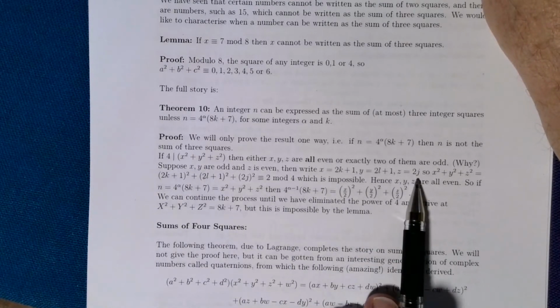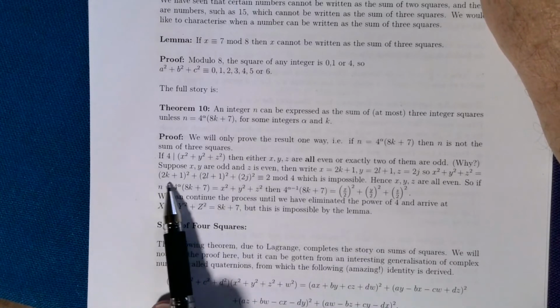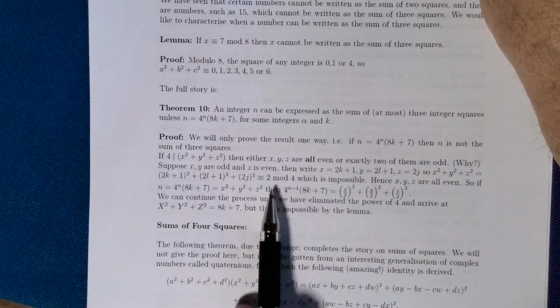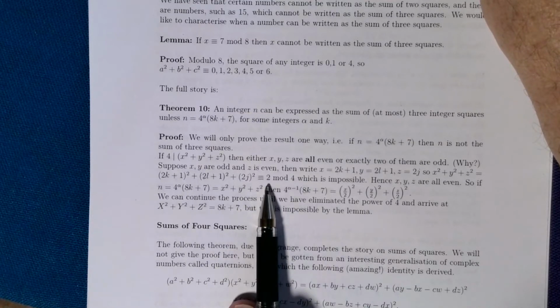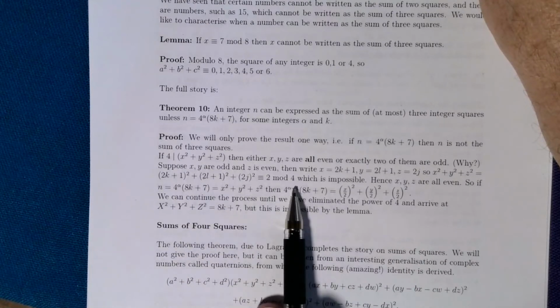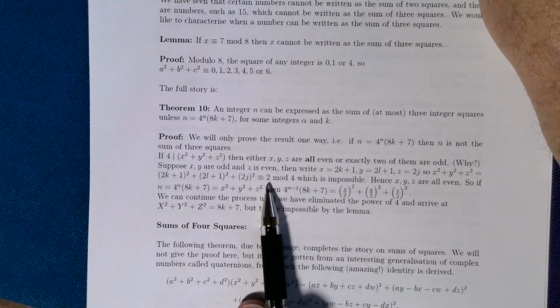Plugging that into our equation, we obtain this. And I'll read this modulo 4, then I'll get a 1 here and a 1 there, so I get 2 modulo 4, but then that's impossible. You can't have the sum of three squares being equal to 2 modulo 4.